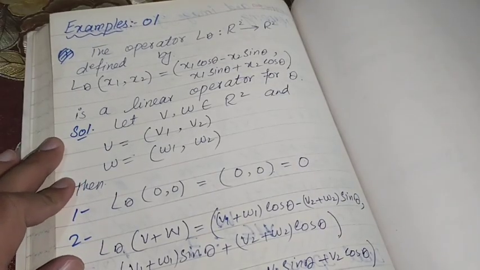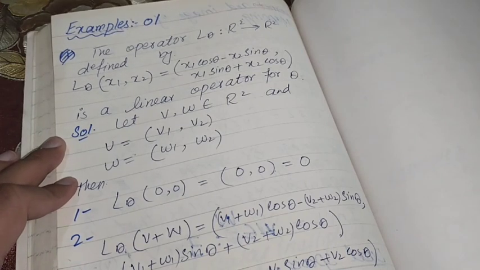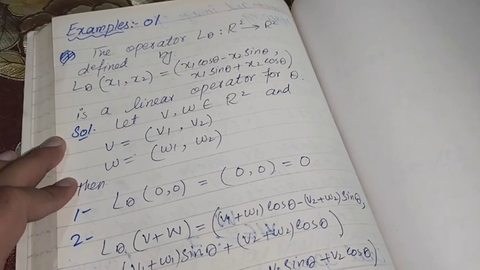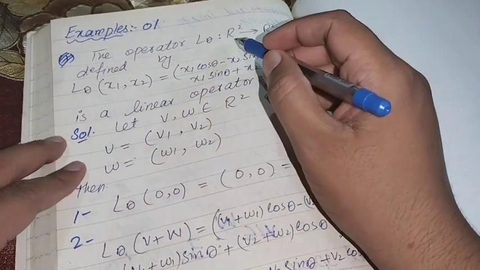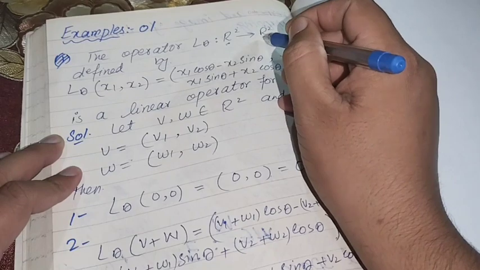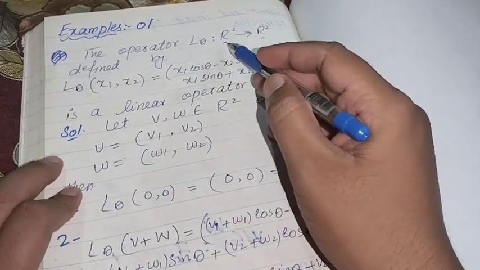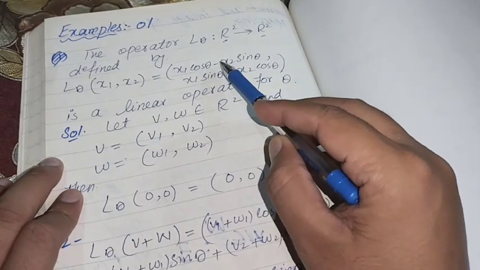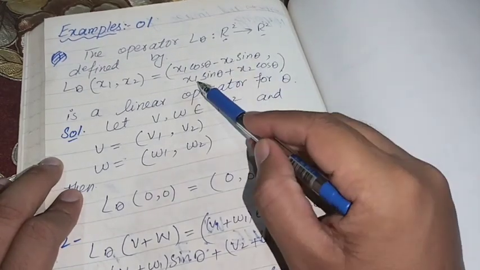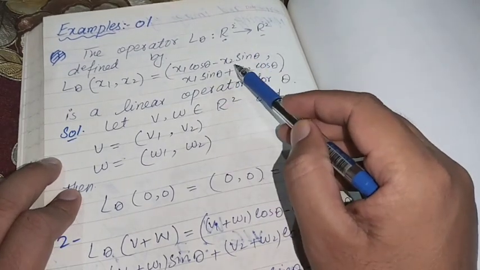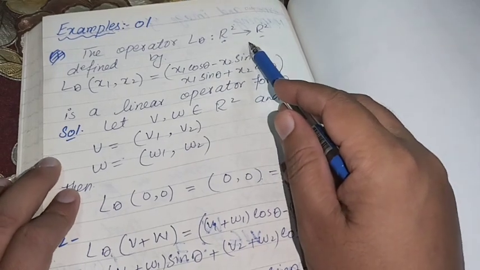Now we will discuss some examples related to the linear operator. The first one is an example of a linear operator. Here we define a mapping from R squared to R squared, and we define this mapping in this form: x1 cos theta minus x2 sin theta, and x1 sin theta plus x2 cos theta. This is the output of the given mapping.